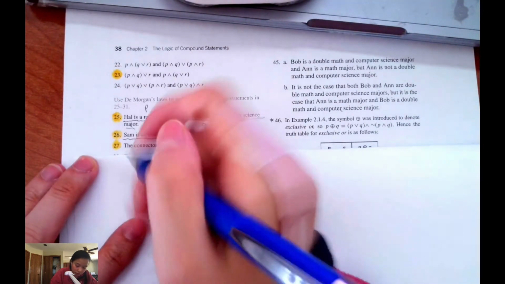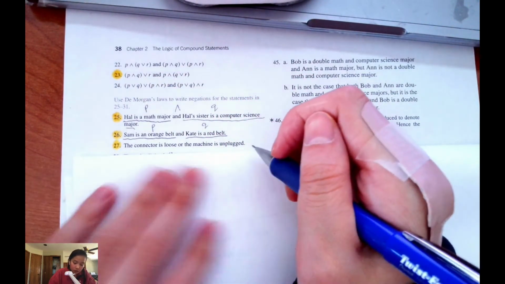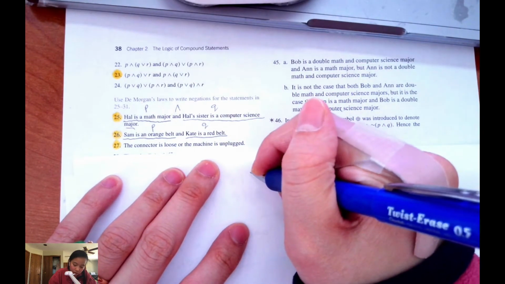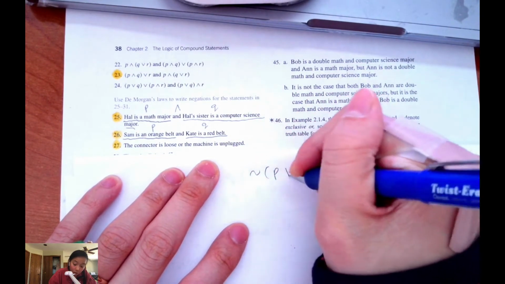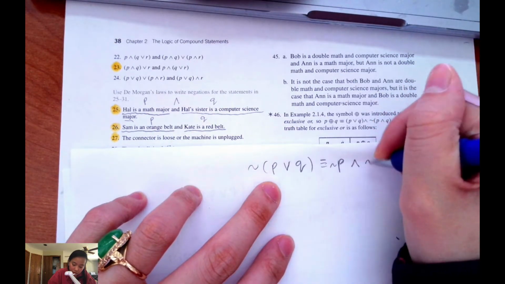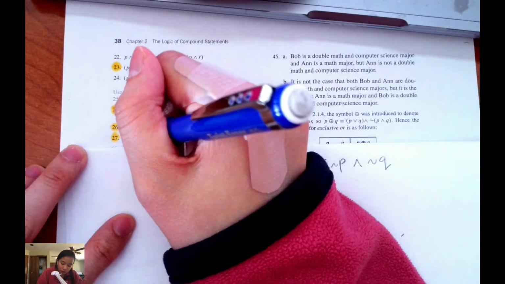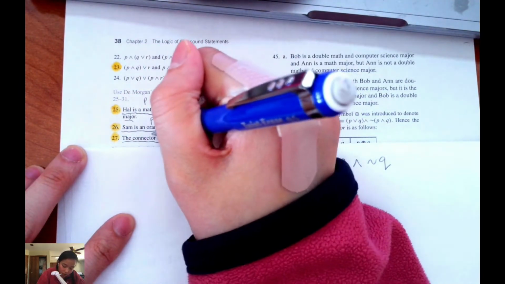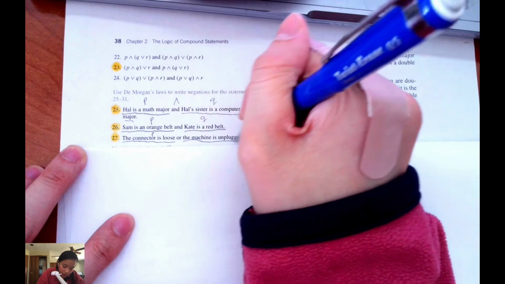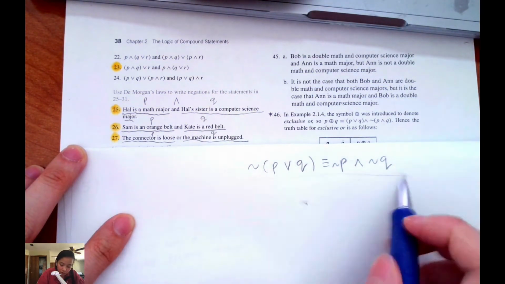Okay, number 27 says the connector is loose or the machine is unplugged. So remember that De Morgan's law says the negation of P or Q is logically equivalent to the negation of P and the negation of Q. And so the connector is loose right here would be P, and the machine is unplugged would be Q. And we're dealing with or, so that's why we're using this law.